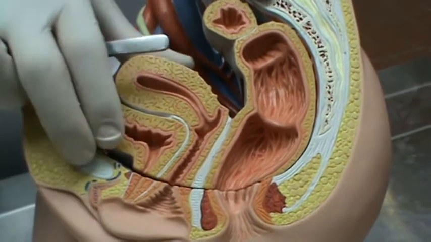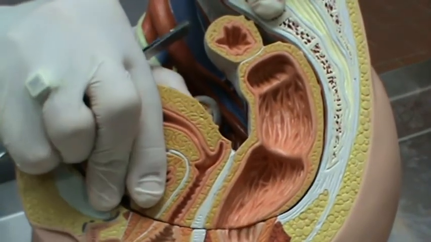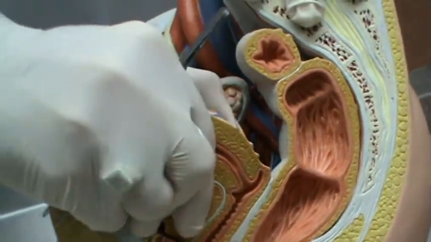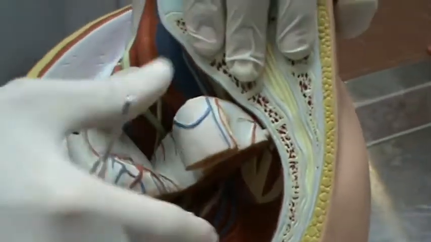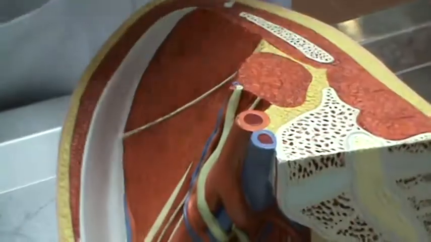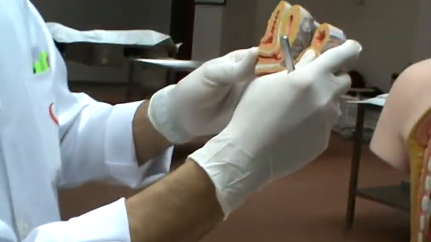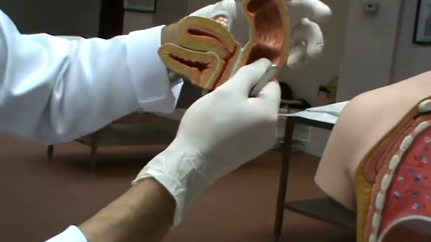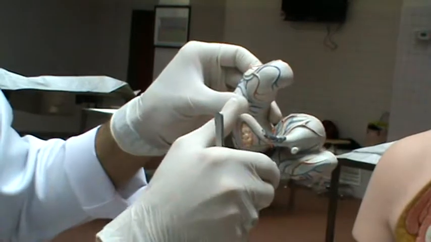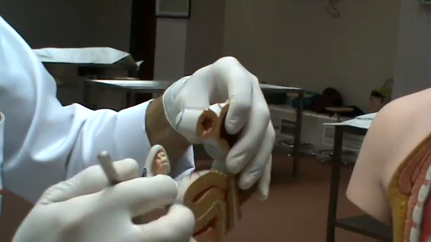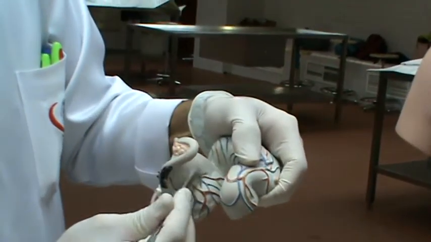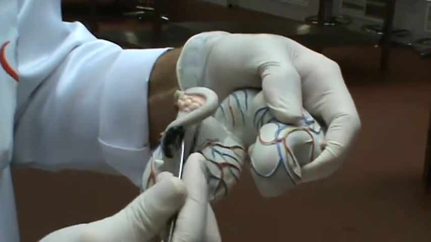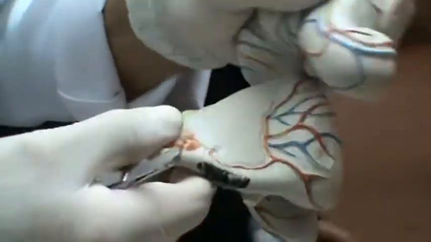In lateral view for the internal genital organs of the female, we can see that this is a uterus. The uterus is attached laterally by a ligament. What do you call this ligament?